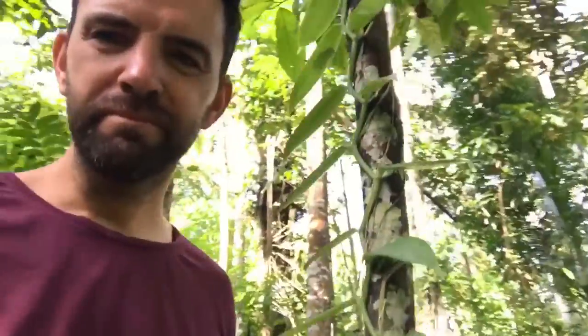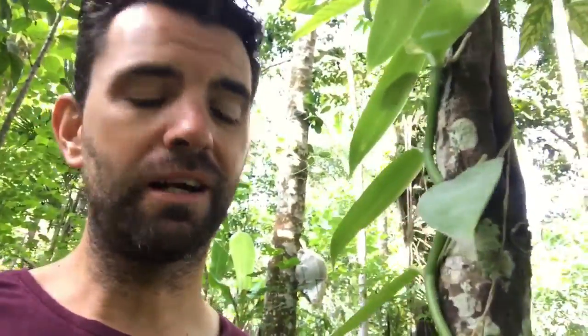Guys, can you remind me what's this plant? Vanilla. Yes it is.